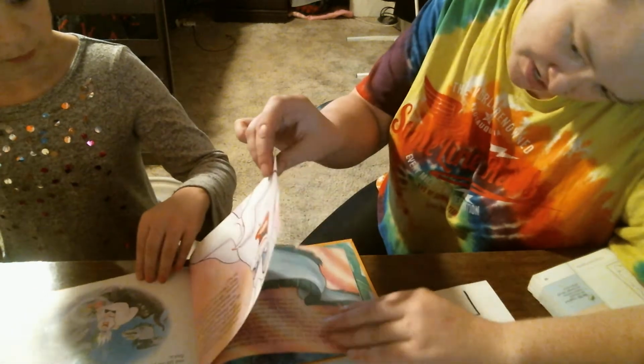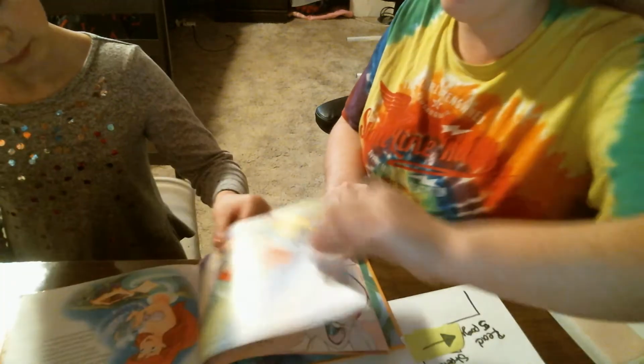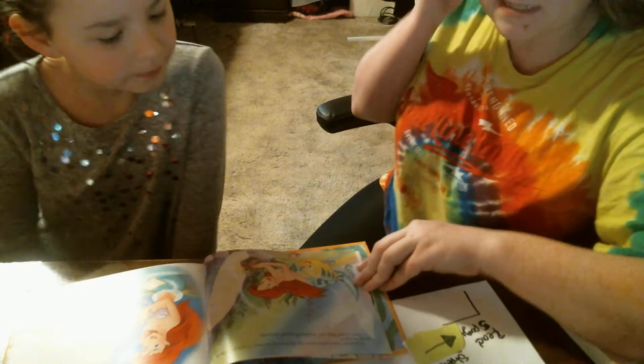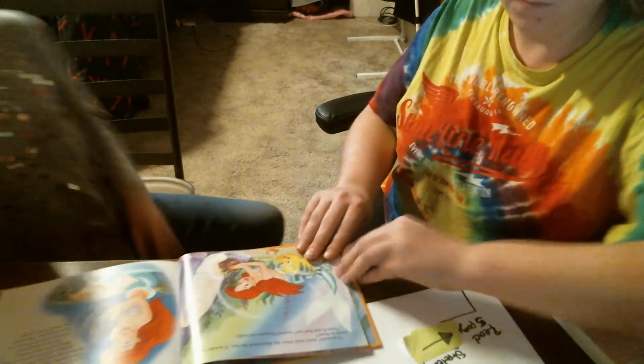How many pages was that? That was 3, so these last 2, and then we'll do our next step.